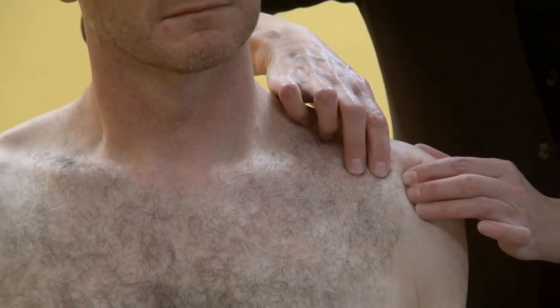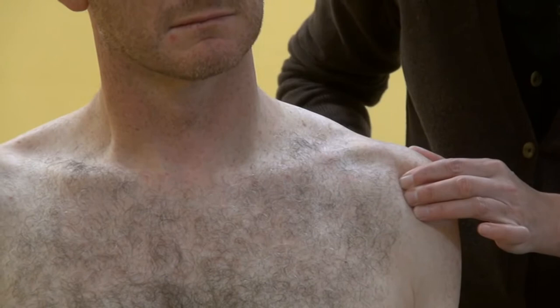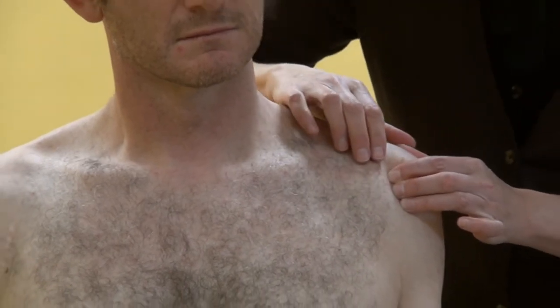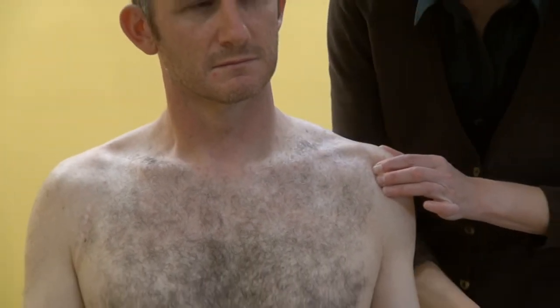So I can place my fingers down approximately in the position of the bicipital groove, and I'm going to ask the patient just to turn his hand inwards and outwards again, and I can feel the bicipital groove rolling down underneath my fingers. And of course the long head of biceps runs down through that groove.